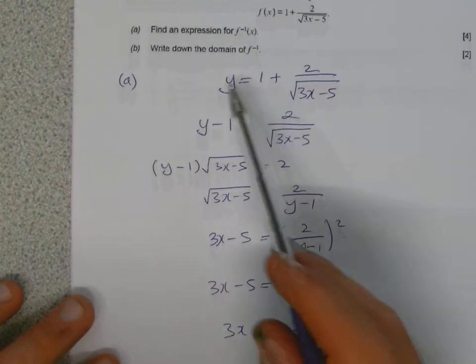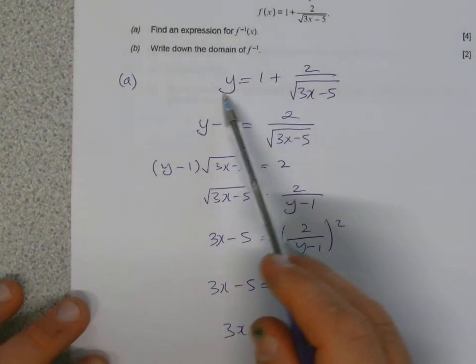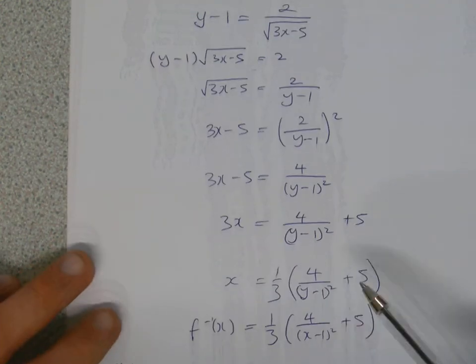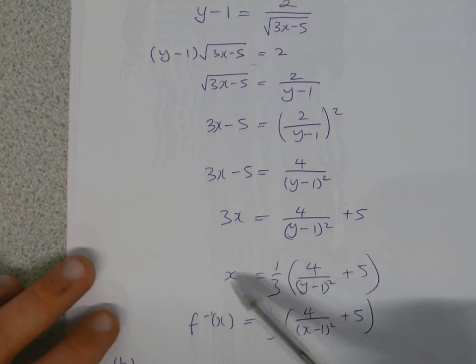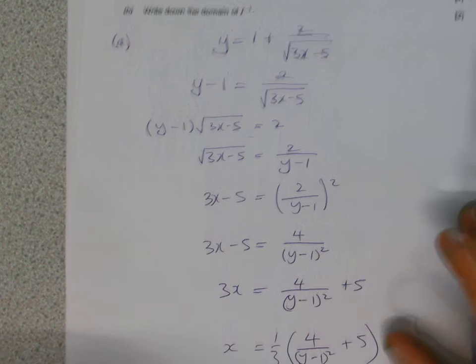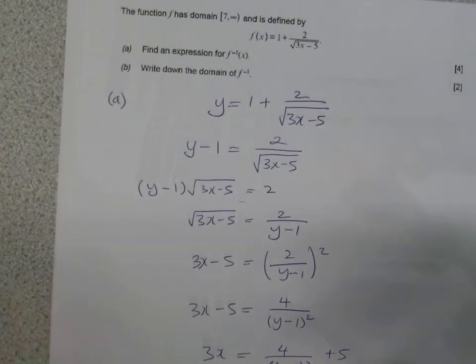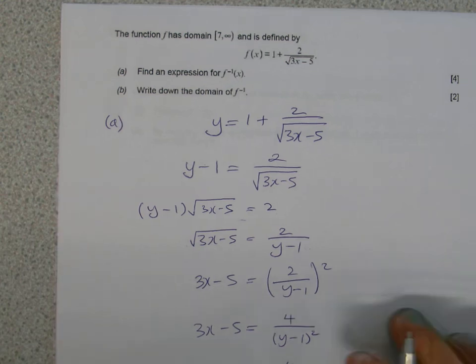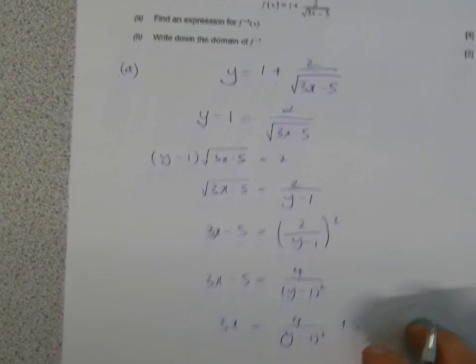In other words, the y values that you get out from f of x, these values here, are what creates the domain, the input values for the inverse function. It's important to remember that when you're doing inverse, the domain of the original function is the range of the inverse function, and the range of the original function is the domain of the inverse function. So we've got this here, and we're going to have part B.